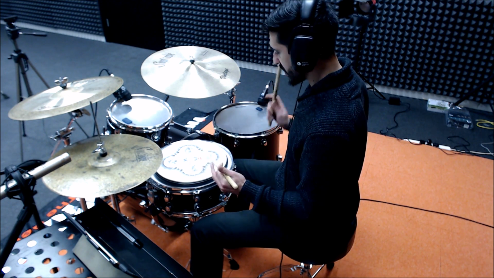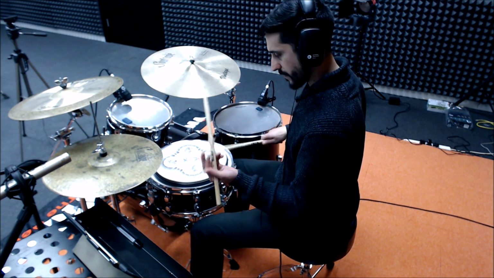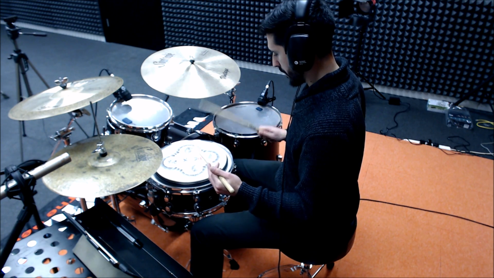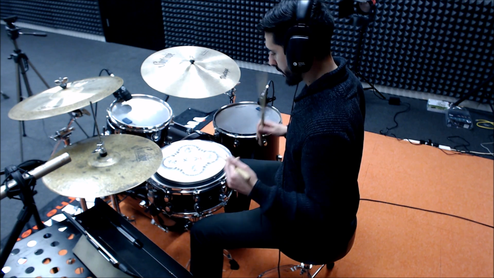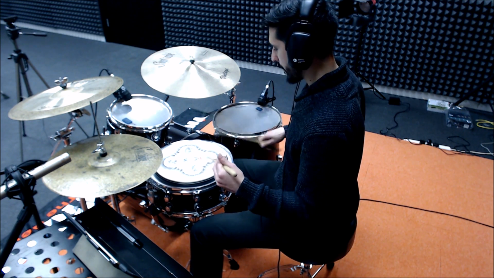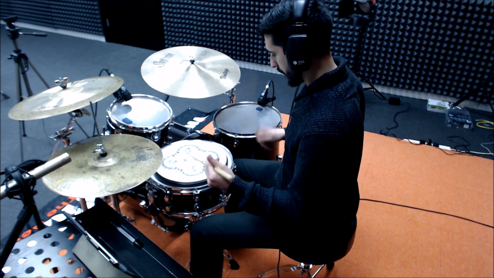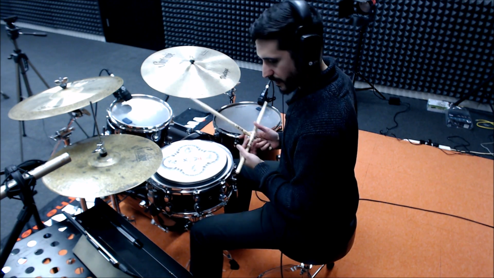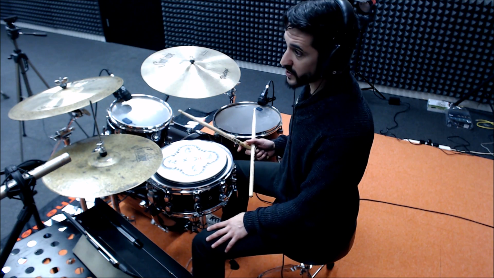1, 2, 3, 4, 5, 6, 7. 1, 2, 3, 4, 5, 6, 7. Okay, there you go. Those are your 8th note triplets inside the 7/8.